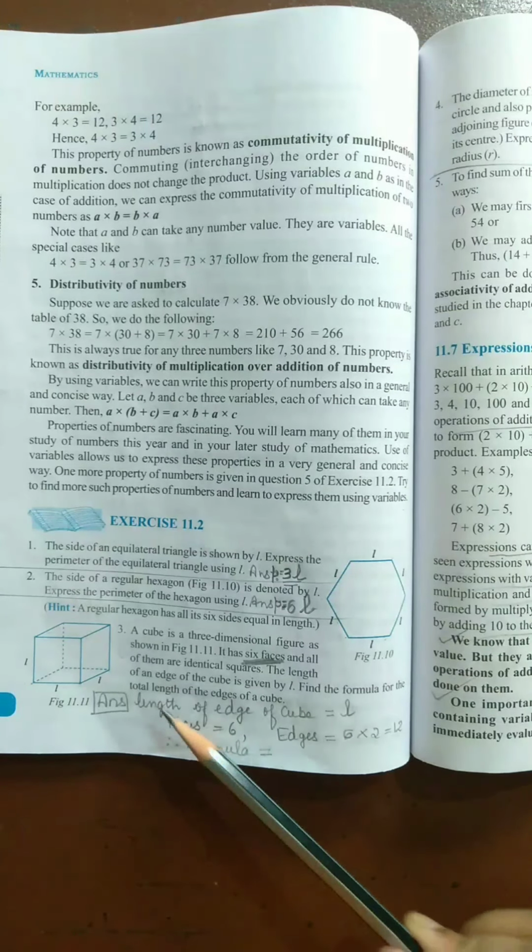Therefore, the length of the edge of the cube is L, which is given in the question. Then, the faces of the cube is 6, which is given in the question. Then, the length of the edge of the cube is given by L.